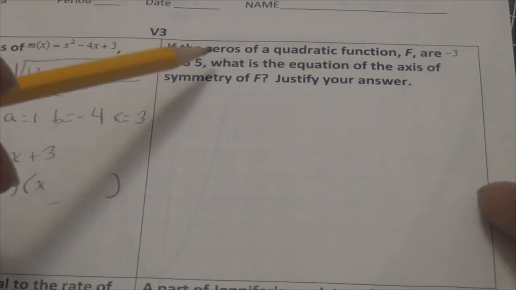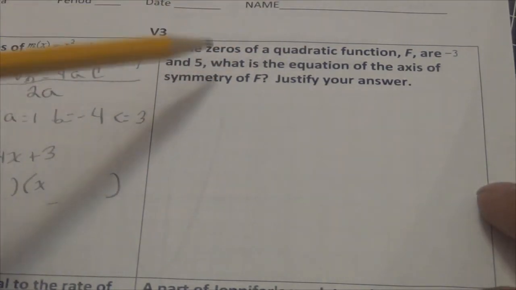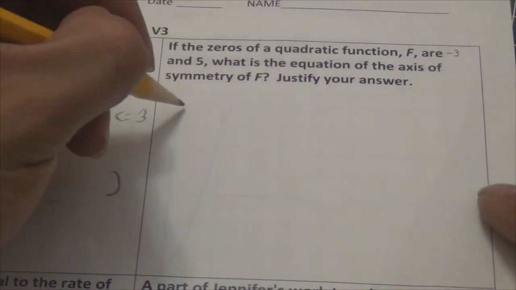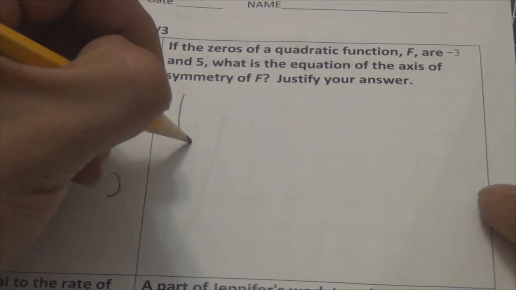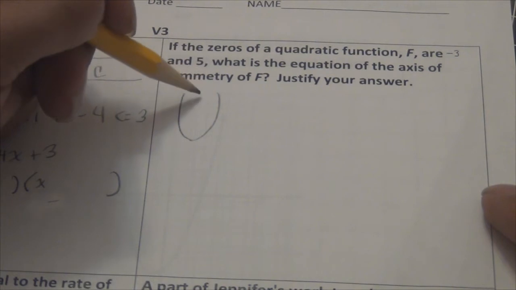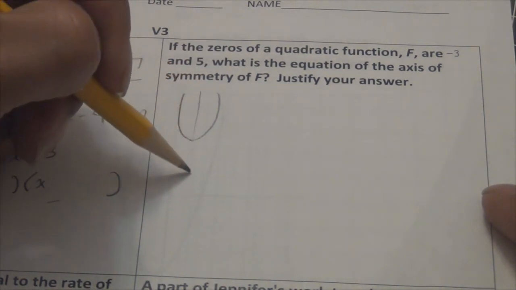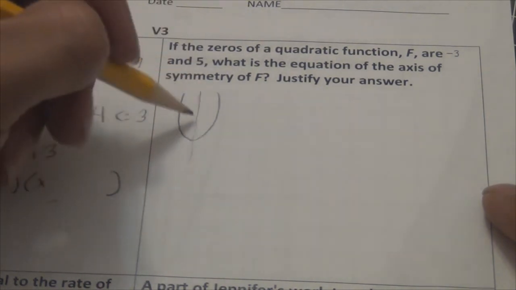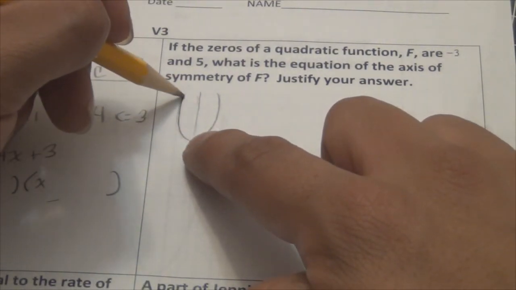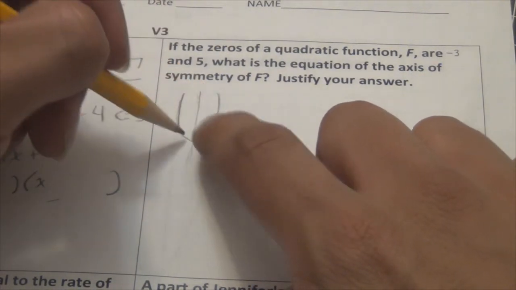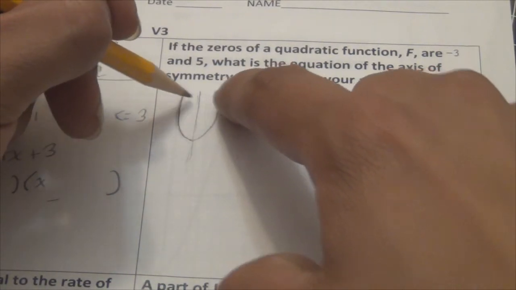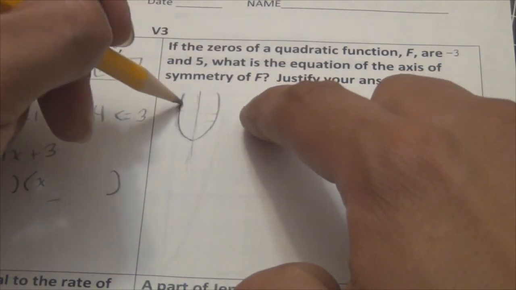Okay. If the zeros of a quadratic function are -3 and 5, what is the equation of the axis of symmetry? Sure. Look, this is a parabola, right? The axis of symmetry is the one that chops the parabola in half, right? Now, the axis of symmetry is in between all the values that go to the left and all the values that go to the right. These values, okay, are symmetric, the same distance from the axis of symmetry.